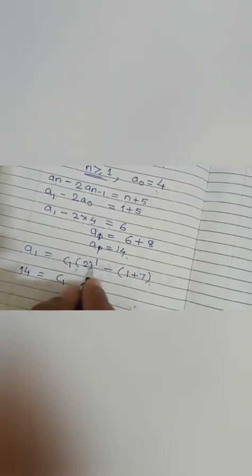Now this value we will put in our equation. A1 equal to c1 into 2 raised to 1 minus (1 plus 7). A1 is 14 when n equal to 1. C1 into 2, 2 raised to 1 is 2, and 8.